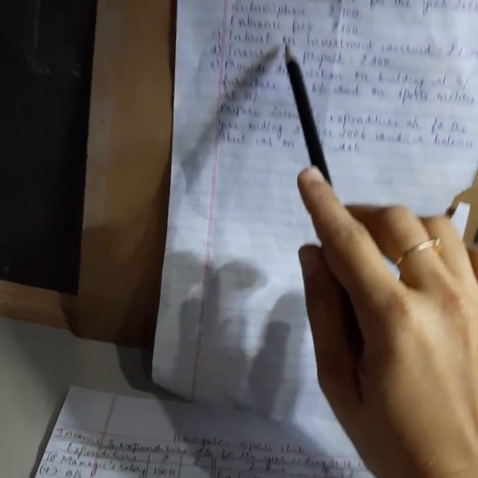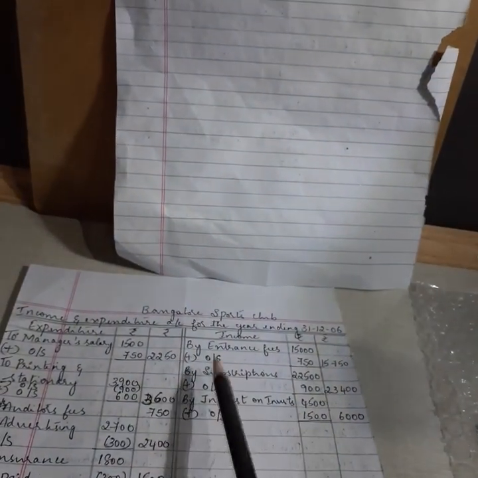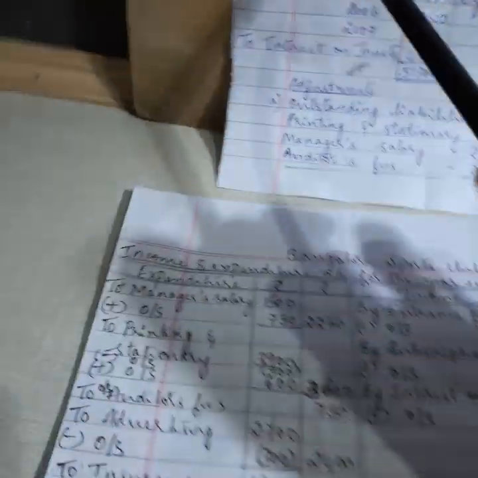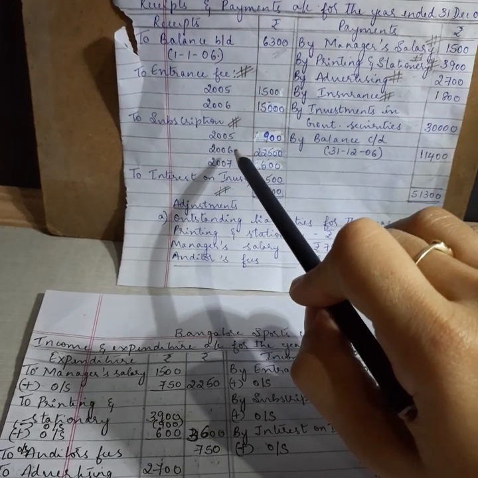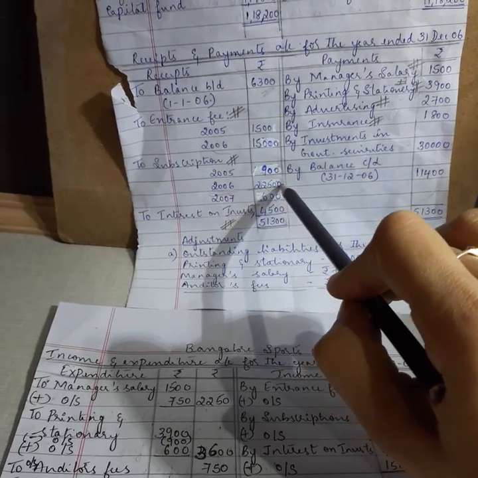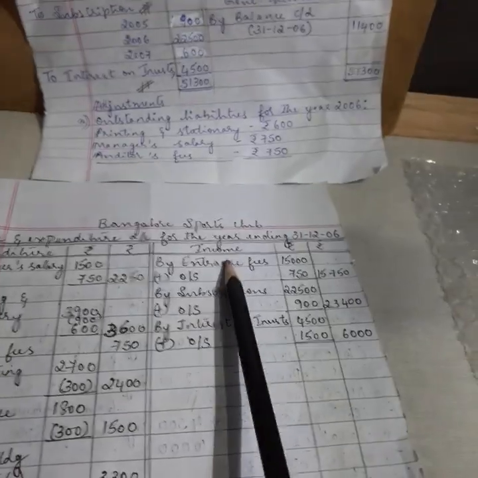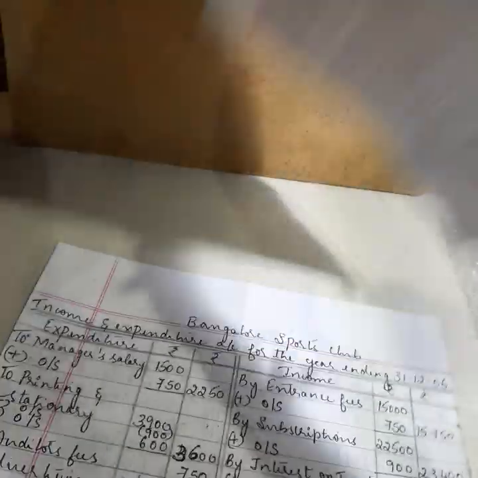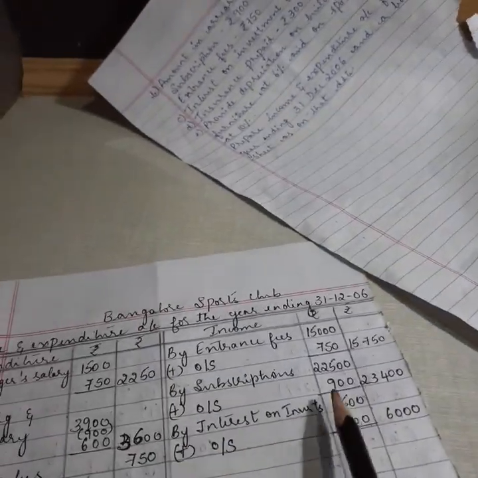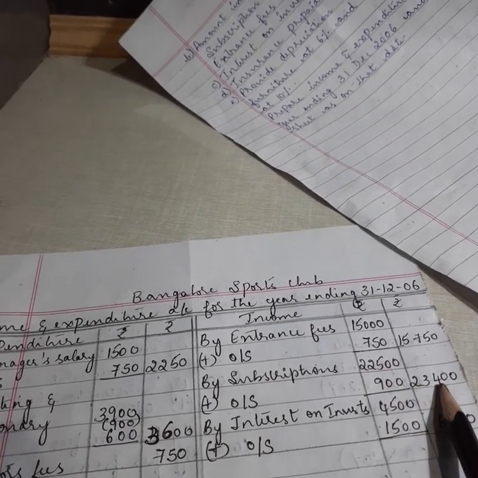Now let us see the adjustment. Entrance fees are in arrears. Outstanding 750. Current year information. Add outstanding 750. Then subscriptions. 2006, we have to take 2006 information because it is current year information. 2006 is 22,500, right? To subscription 22,500. Amount in arrears, subscription rupees 900. Add outstanding 900. So total will be 23,400. Next item.